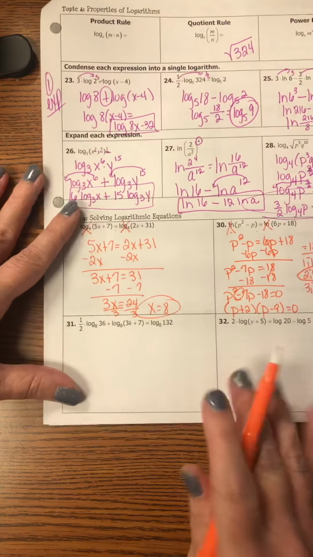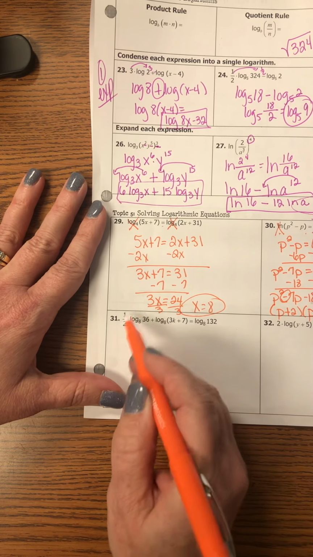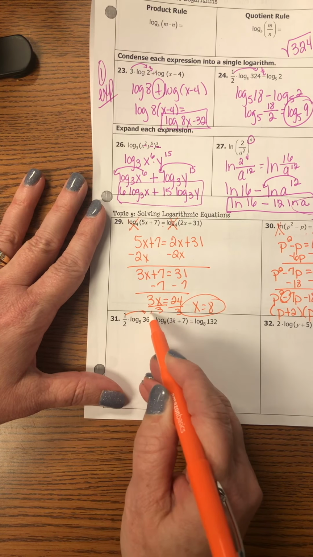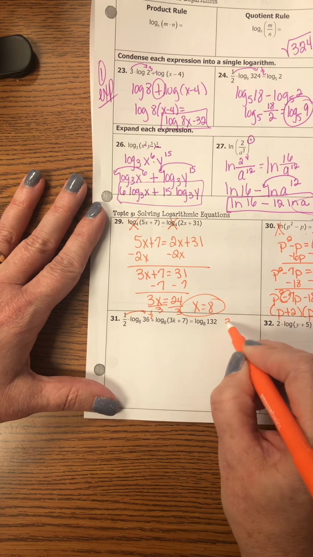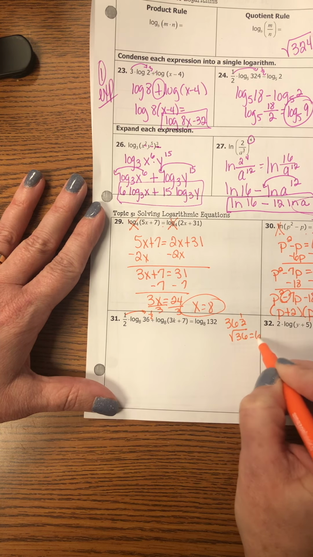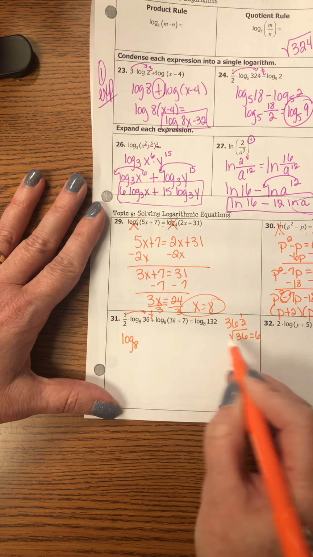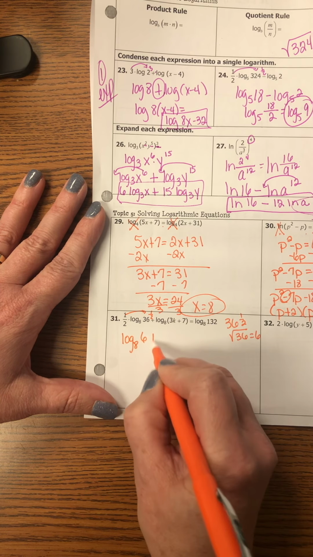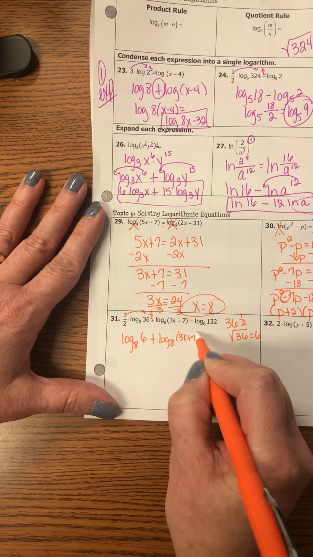Number 31. Before I can solve this, I've got to condense because I've got 2 logs on the left side. So when we condense, we always bring our big numbers to the front. And we get 36 to the 1/2. 36 to the 1/2 is the same thing as the square root of 36. So I get log base 8 of the square root of 36, which is 6, and then log base 8 of 3k plus 7.